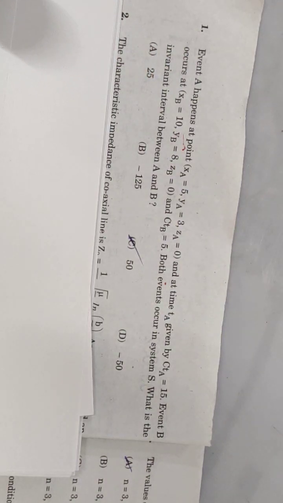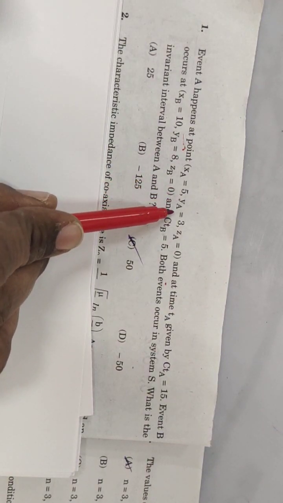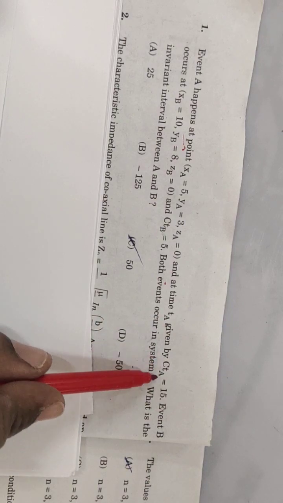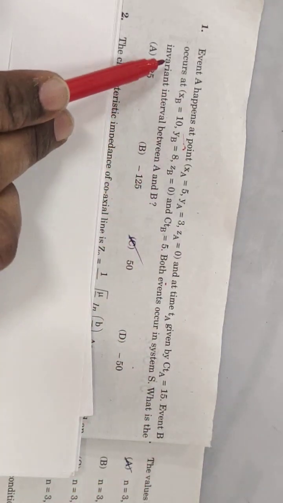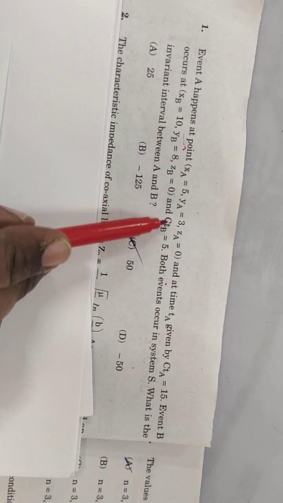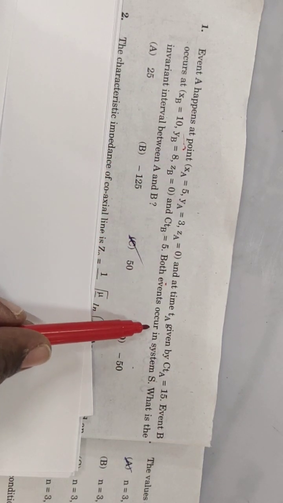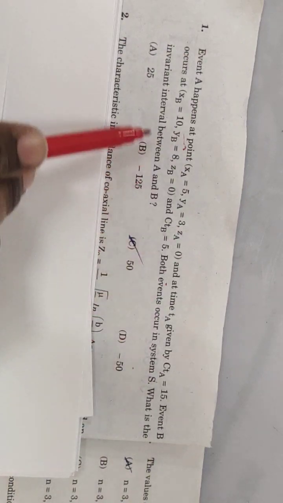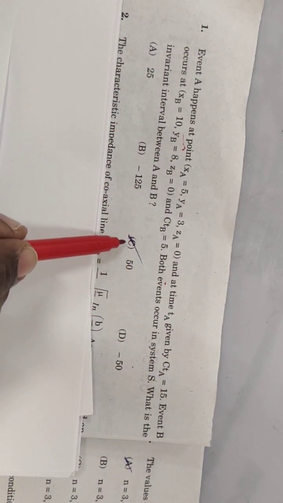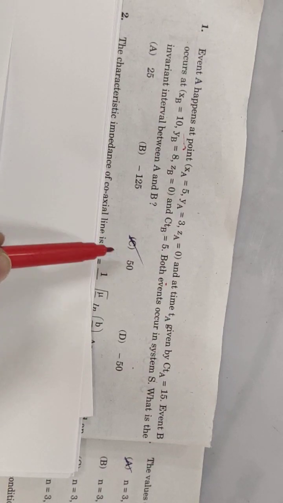Event A happens at point xa is equal to 5, ya is equal to 3, za is equal to 0, at time 15. Event B occurs at xb is equal to 10, yb is equal to 8 and zb is equal to 0, and ctb is 5. Both events occur in system S. What is the invariant interval between A and B? Option C is correct, that means 50.